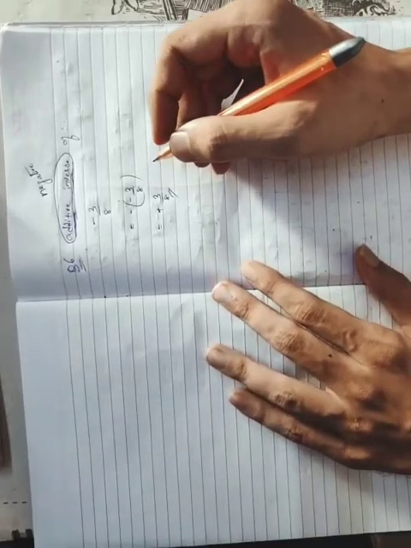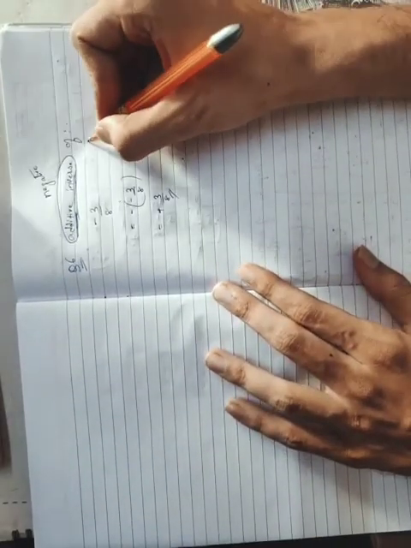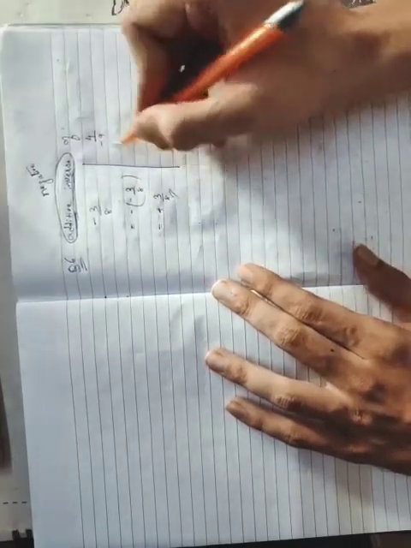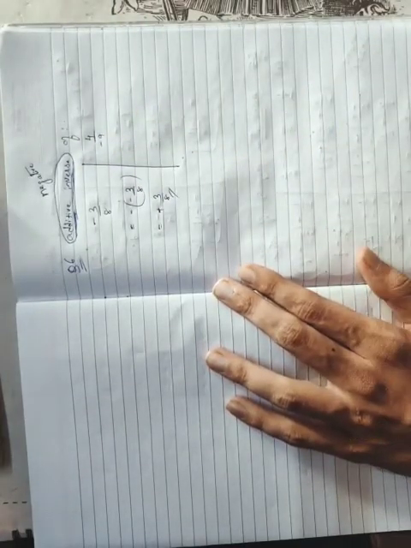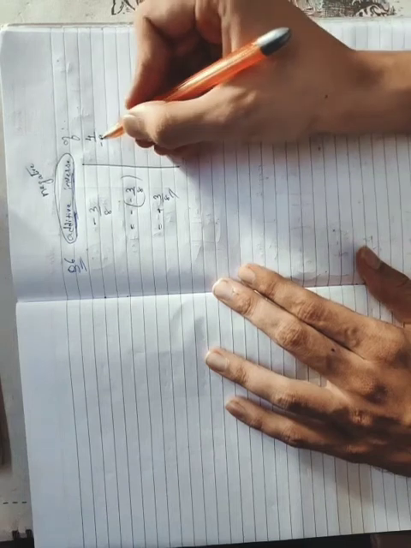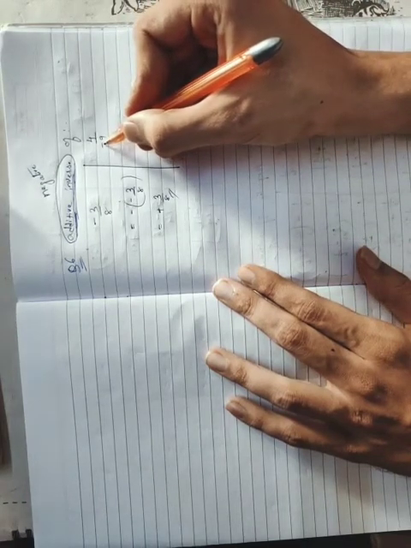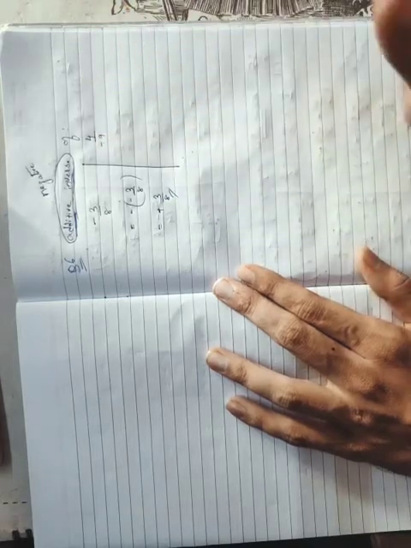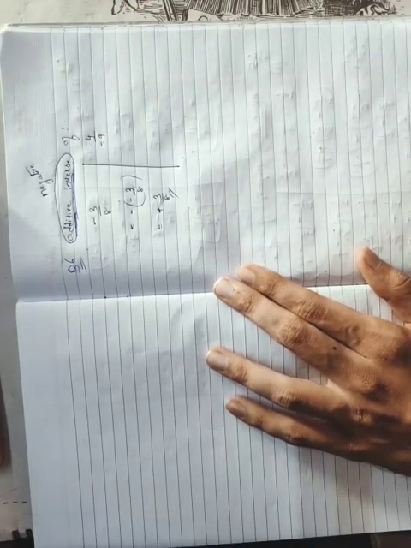Let me take one more question. So if I've got next question as 4 upon minus 9. And question says write additive inverse of 4 upon minus 9. So look, this minus, let it be here or in the numerator or in between, it is not a matter.